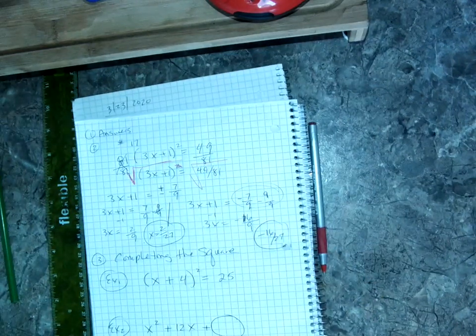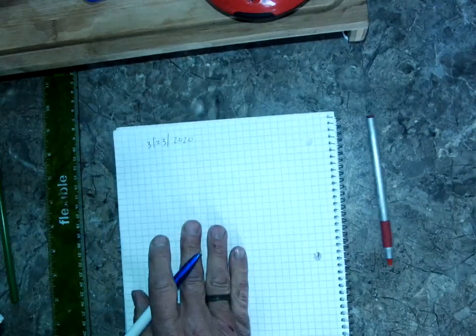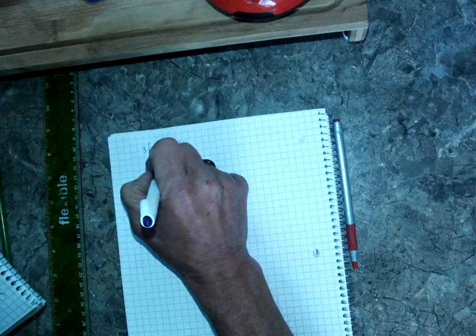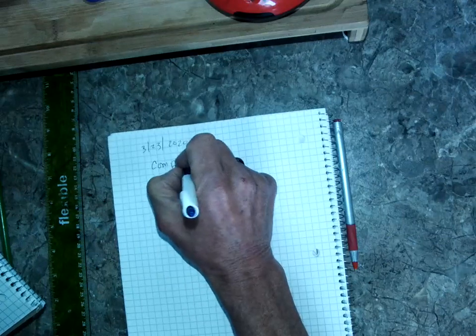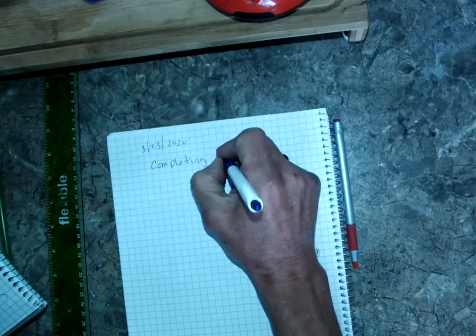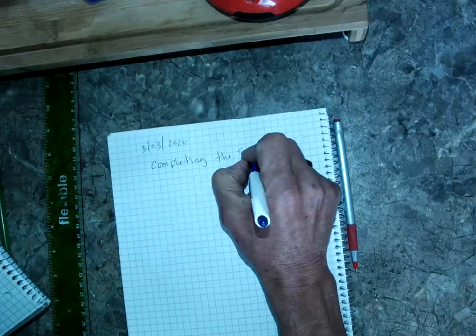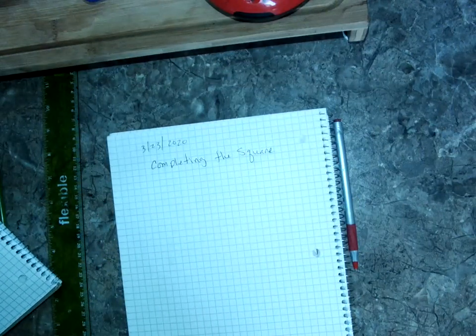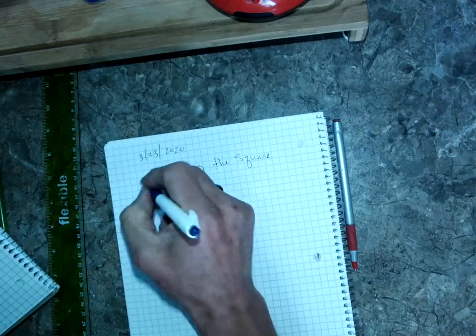Okay, now, all right. Big day if you're going on to pre-calculus someday. Mr. Massey said you've got to know how to complete the square. All right, so before I start completing the square, let me show you an example, okay? So today's lesson is completing the square, all right? So let's take a look at an example.